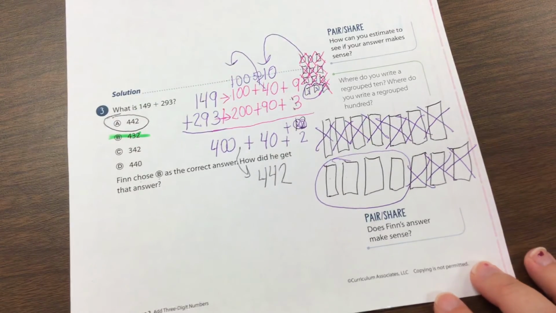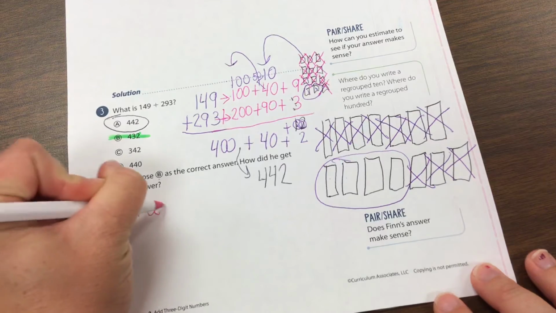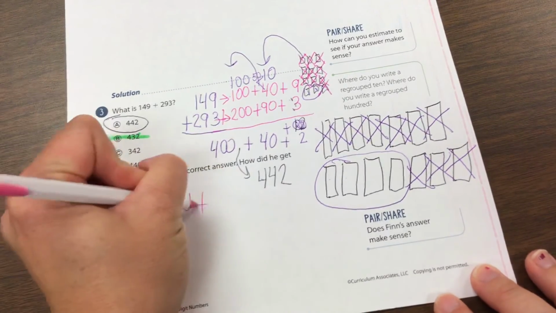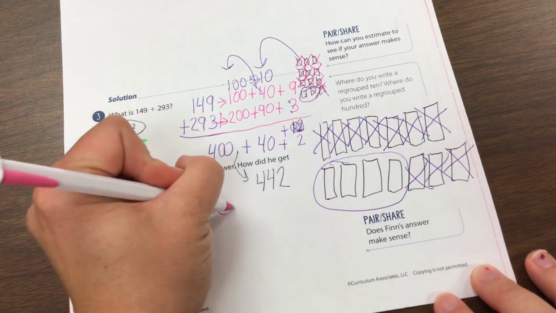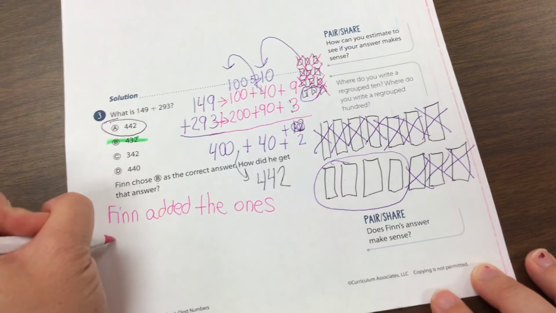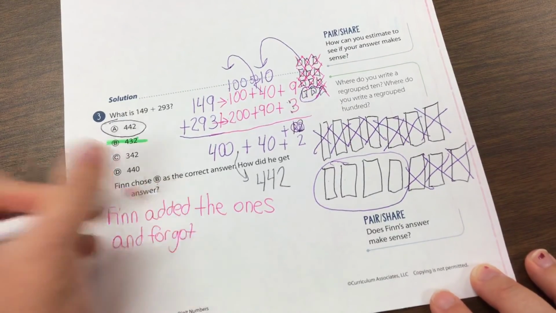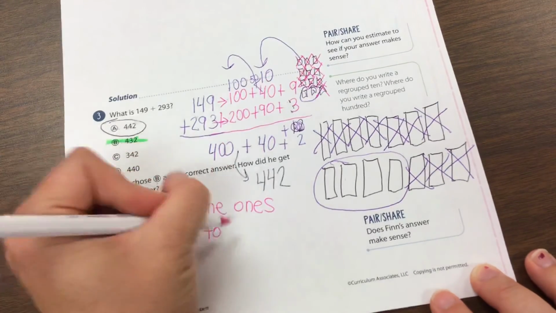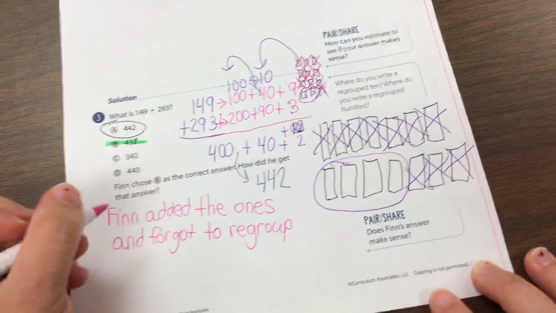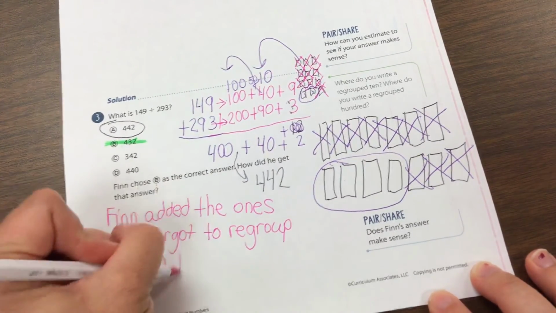It seems like Finn might have added the ones and forgot to regroup or carry the 10 to the tens column.